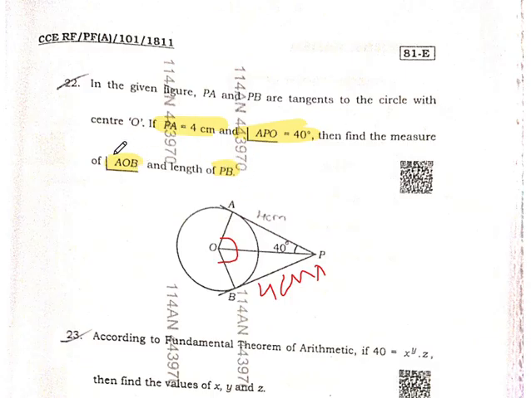So one more question they asked here, angle AOB. They are given this angle APO 40 degree. So you should know the condition, that is the tangent drawn to the circle at any point, and the radius of the circle to the tangent at any point on the circle, it is perpendicular to each other.